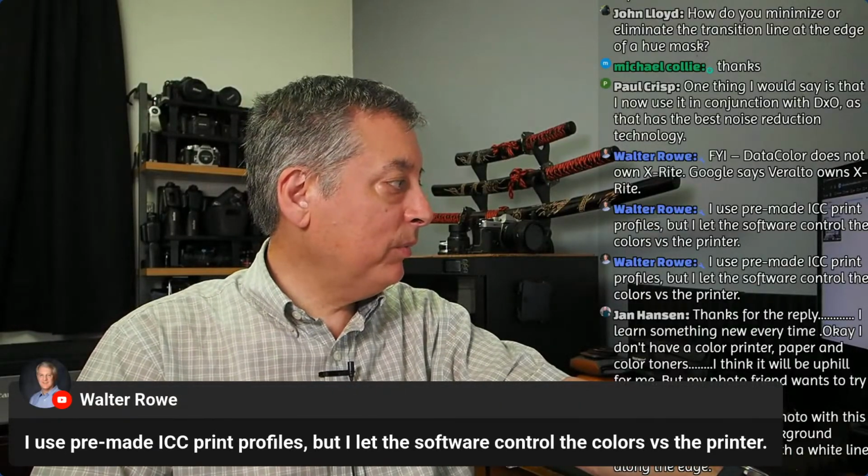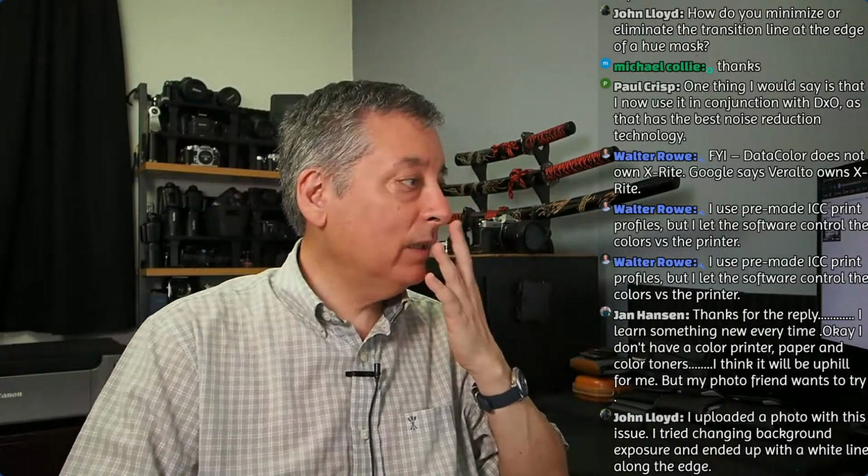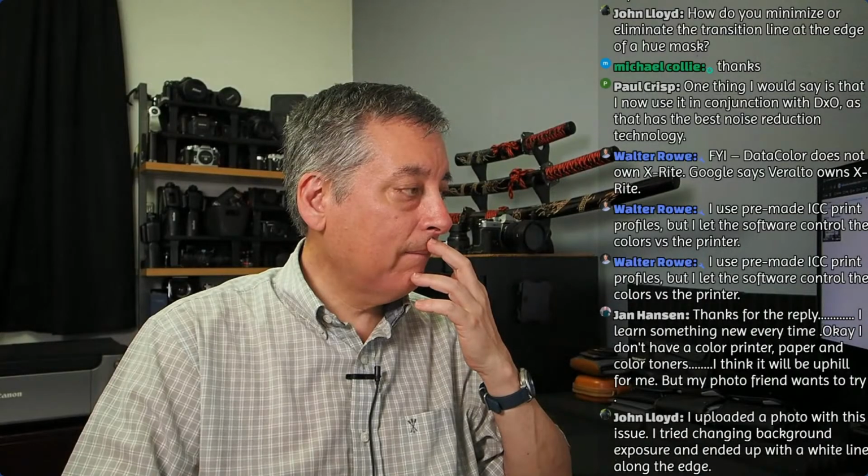I use pre-made ICC print profiles, but I let the software control the colors versus the printer. Okay, because I assume you're using, well, you have an Epson printer, if I recall, or is it a Canon? I don't know. Why would you use a pre-made ICC print profile? Even if they were provided by the printer manufacturer, then I understand. Because I have downloaded printer profiles that I use, and then yeah, I do let the software manage the profile for specific types of paper that I use on my Canon, this Canon printer behind me. So yeah, definitely, that makes sense.